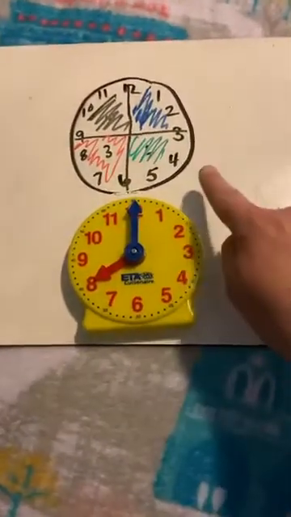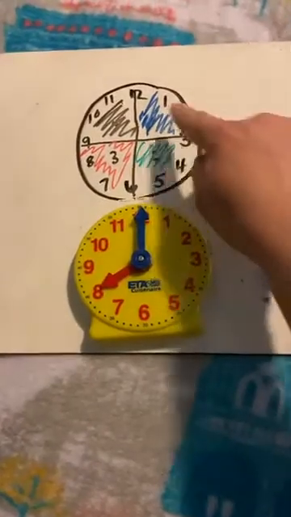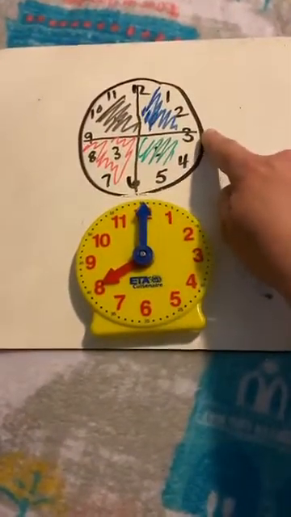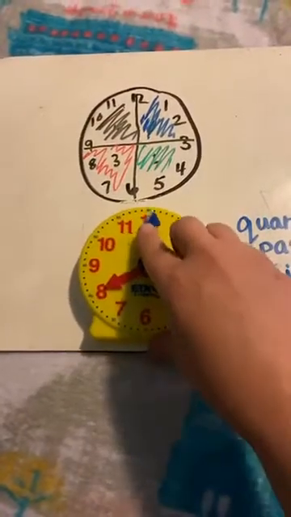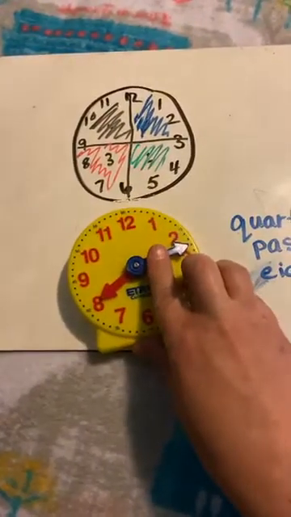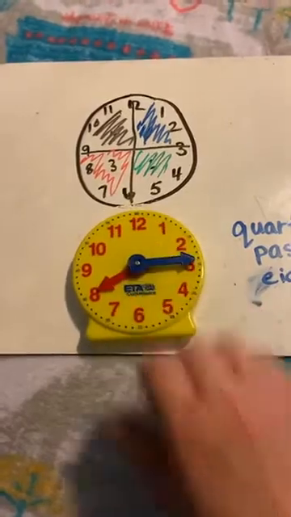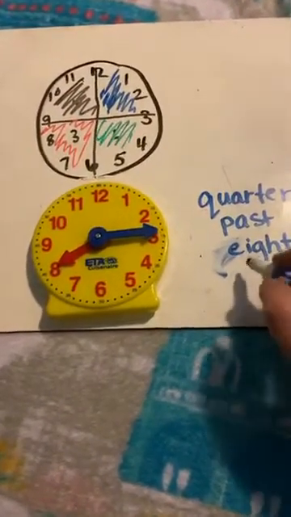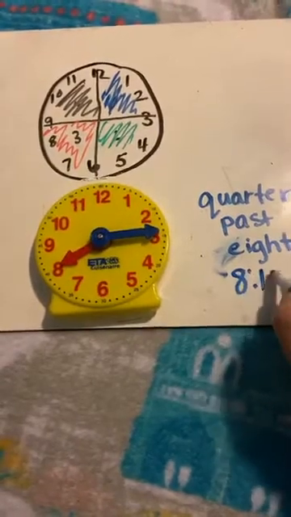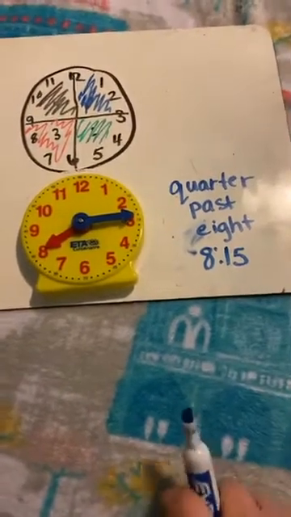Okay, well, look at this clock. Where's my quarter? 1 quarter. We know that it's going to land on the what? Yes, it's going to land on the 3. So here we go. I'm going to move my minute hand to the 3. So if I move it, what time is 8:15? You got it. 8:15. Very good.